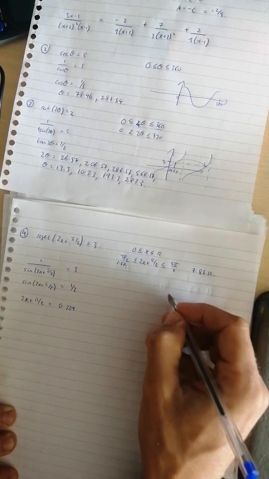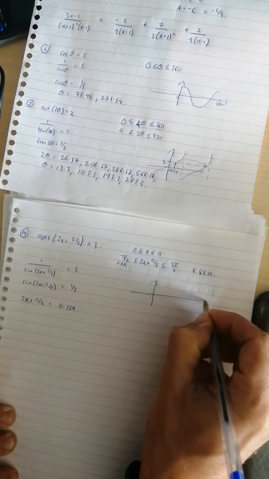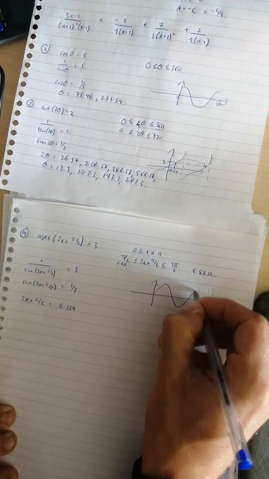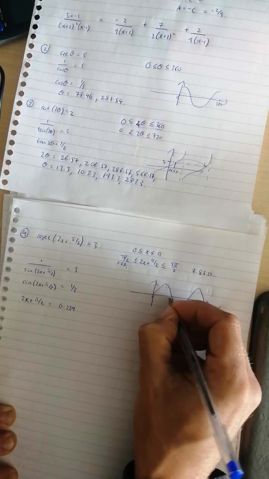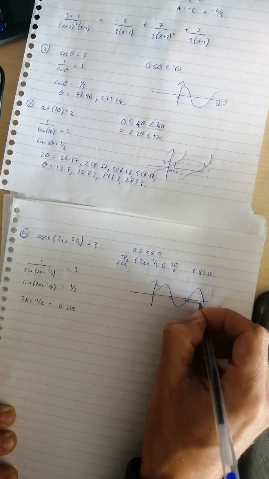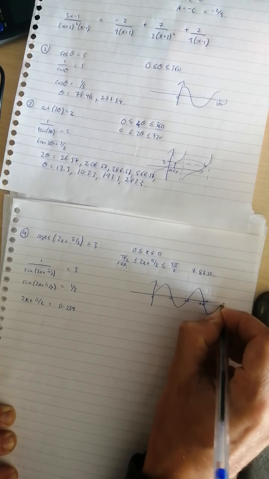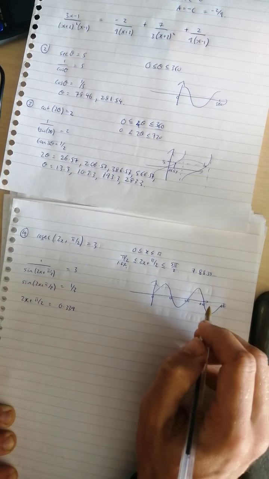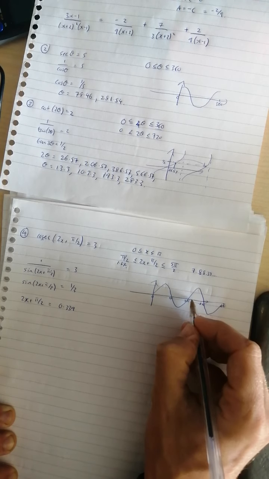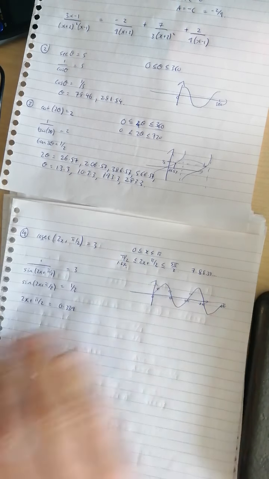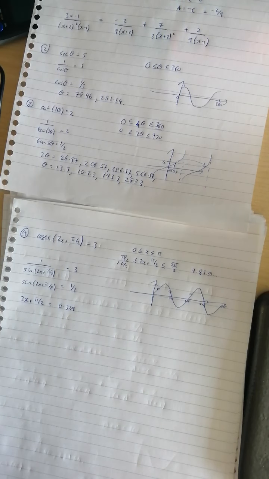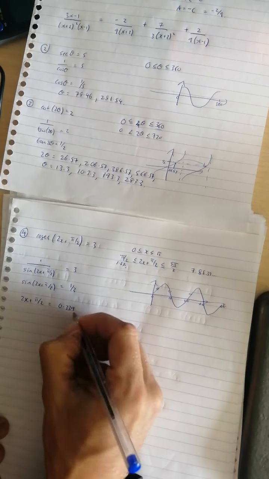because it's our principal value. And just a little reminder of what the sine graph looks like is like this. We're going to have a couple of periods, I guess. So that's 0, that's going to be pi, that's 2 pi, that's 3 pi, and that's 4 pi. And we want 2.5 pi, right? So we're going up to like here somewhere. So maybe we'll get 2 solutions, I guess. But let's have a look.